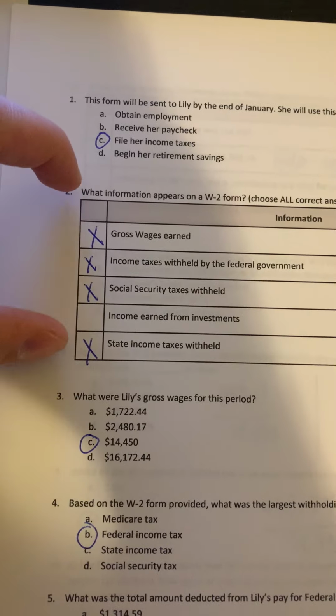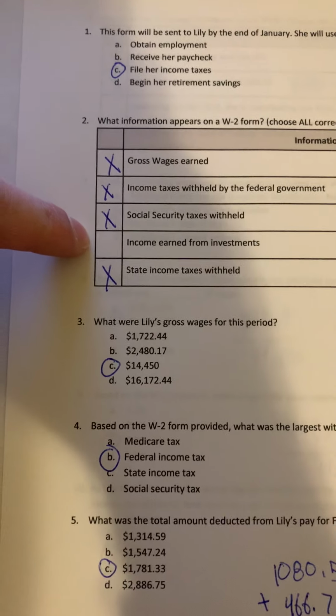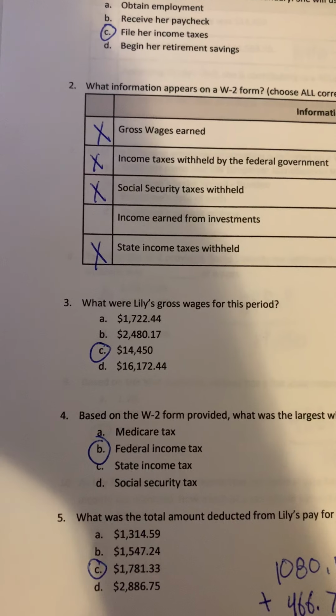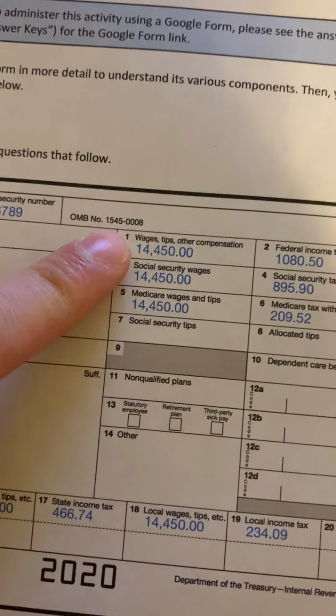This box, most people got this whole box right. What information appears on the W-2 form? Pick all the answers that apply. So we have our gross wages. We covered that before. Our federal income taxes, we saw that. We saw Social Security taxes withheld. We saw state taxes withheld. The W-2 is not going to give us anything about income earned from investments. Investments are separate from your occupation, and your employer is not tracking the amount of money that you are earning through investments. So Lily's gross wages for this period were $14,450. We pulled that number from right here.